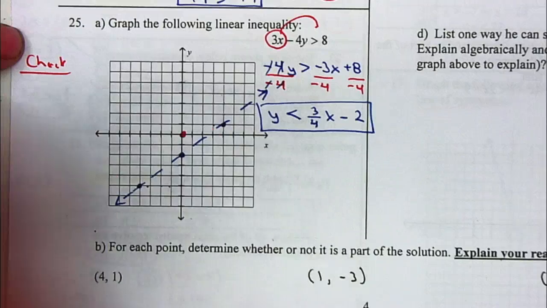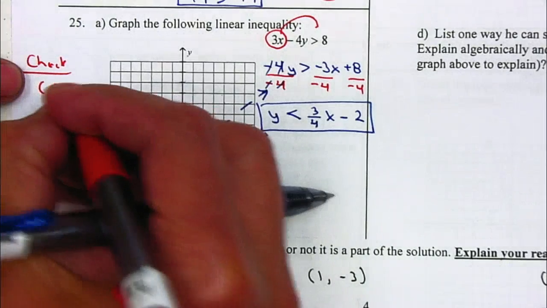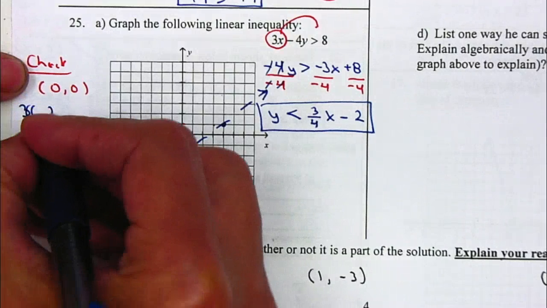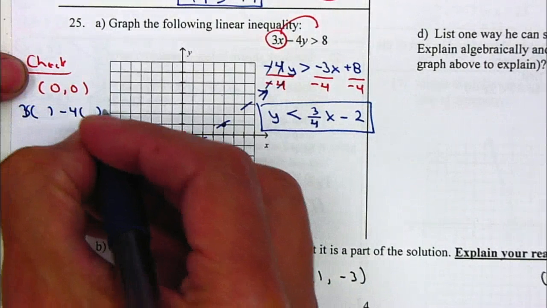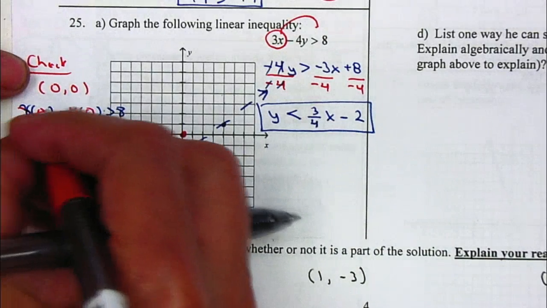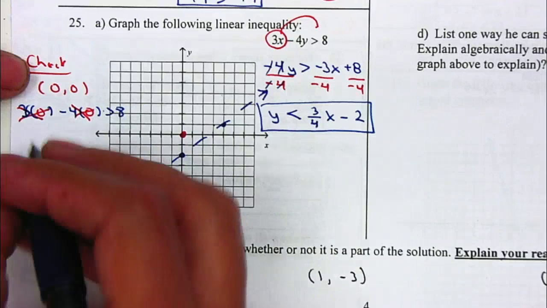So I'm going to check 0, 0. Instead of the x, I'm going to plug in a 0. So it'll be 3 times 0 minus 4 times 0 greater than 8. Plug in a 0 and a 0. That becomes 0. This becomes 0. So 0.